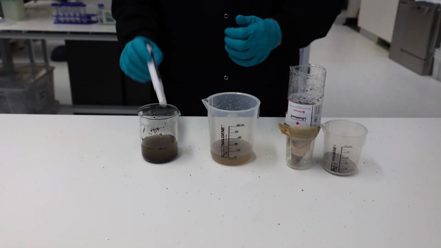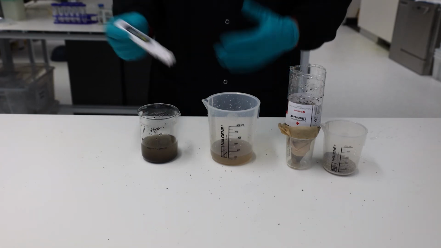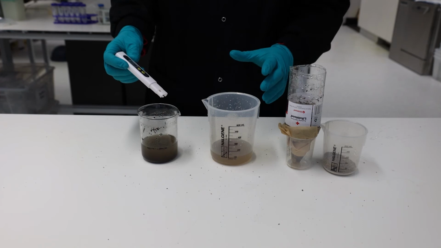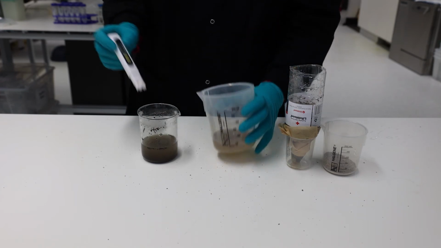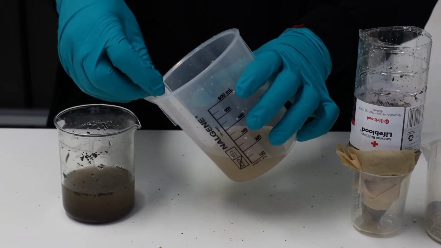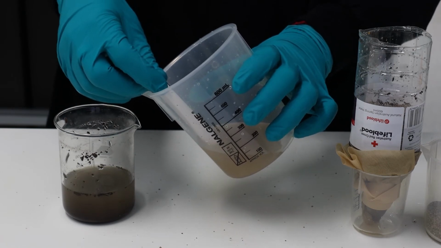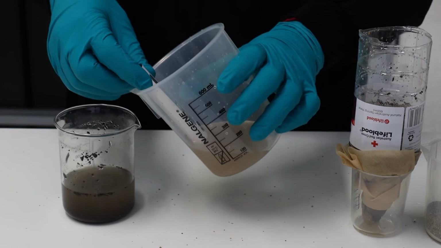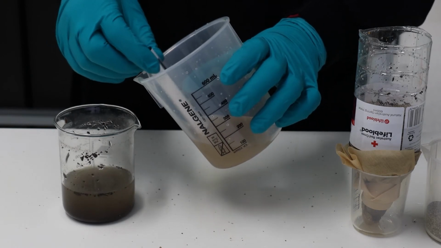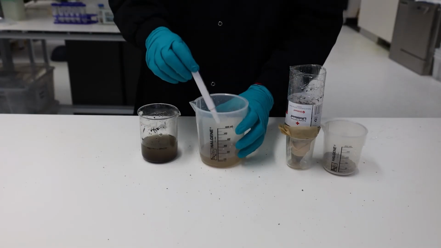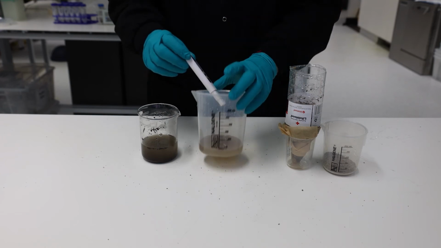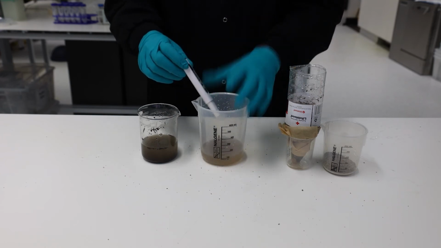Still technically safe for human consumption from a salinity point of view, but not very tasty. But let's try this post-filter. This is much better. We're getting down to about 240 parts per million of dissolved solids. So while it might taste a little off, it's definitely safe for drinking in terms of how much salt there is in there.